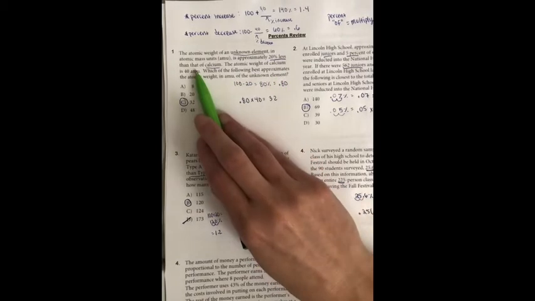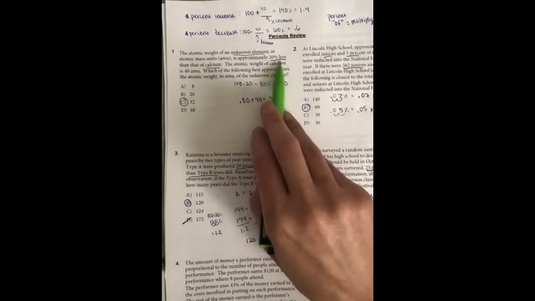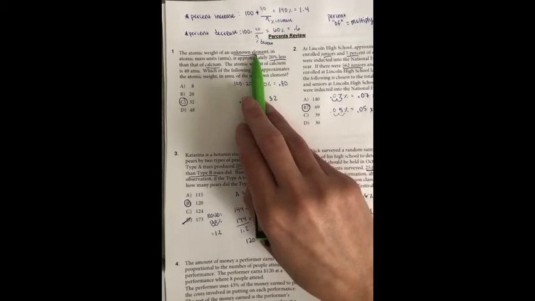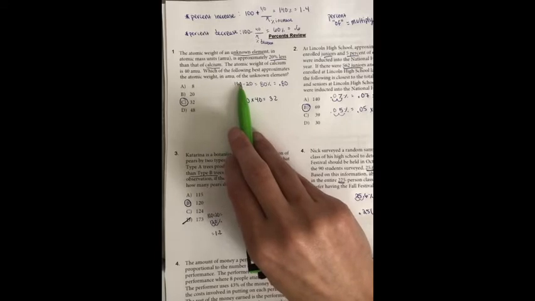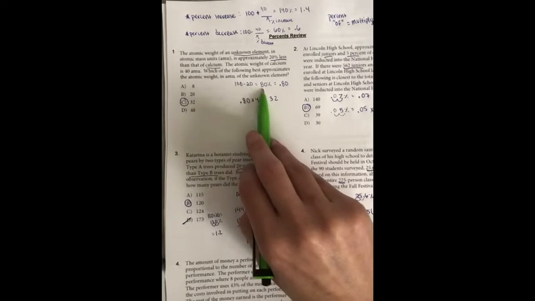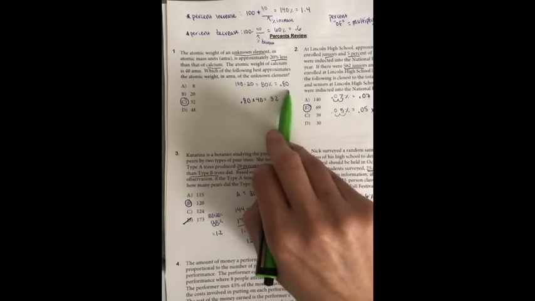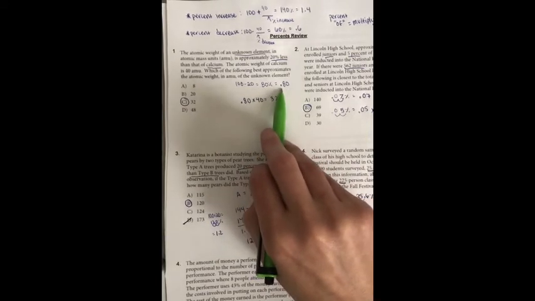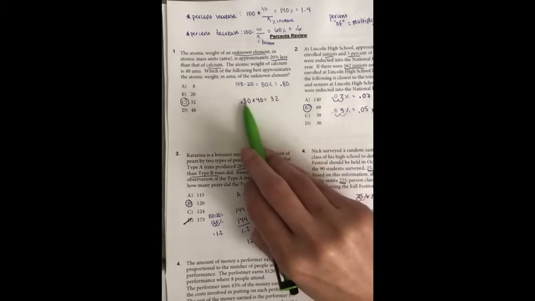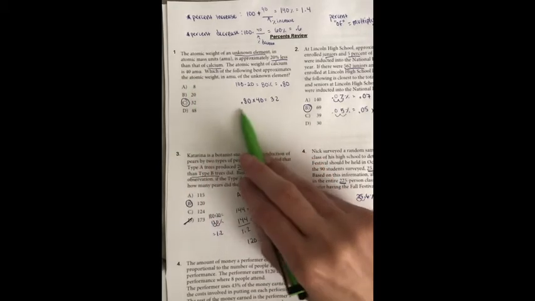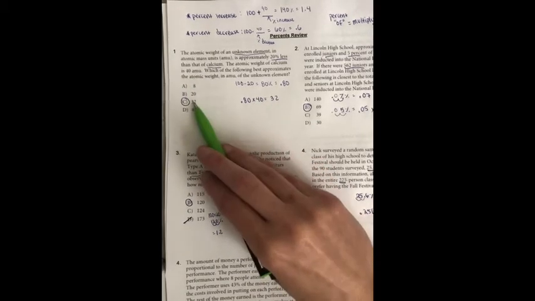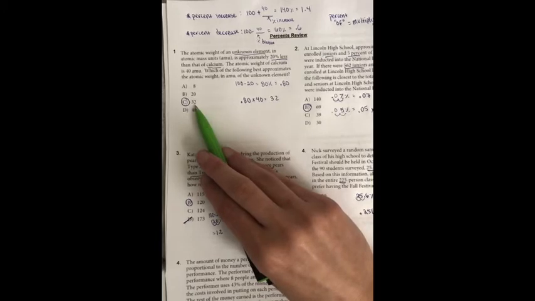So basically we have calcium and we know that if we decrease calcium by 20%, we will get the weight of the unknown element. So a decrease of 20% means we take all of calcium and we subtract 20%, which leaves us with 80% of the calcium. So 80% can be written as 0.80. And so we want 80% of the calcium. And the calcium was 40 AMU. So 80% of 40 is 32. All right. So that was a percent decrease problem, essentially.